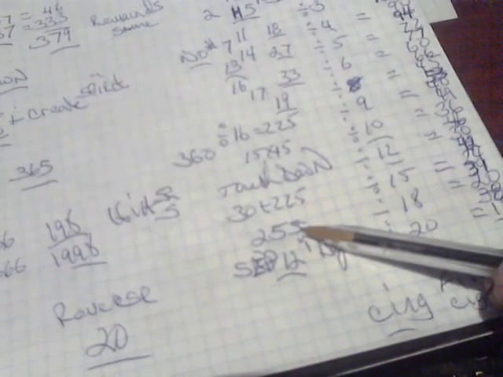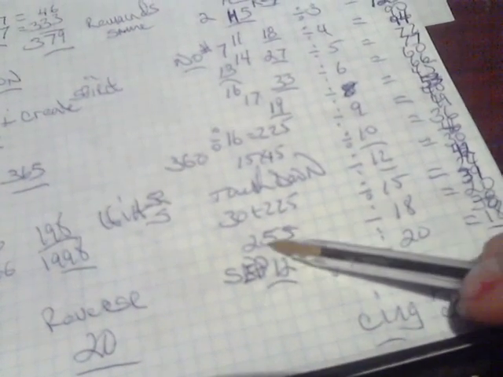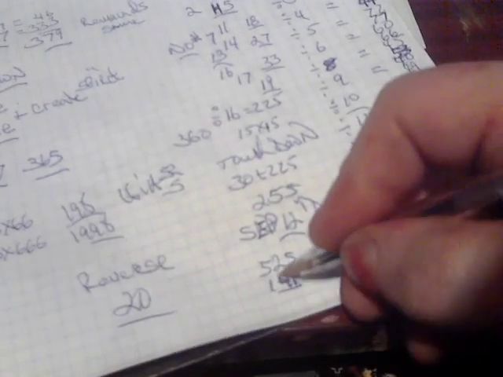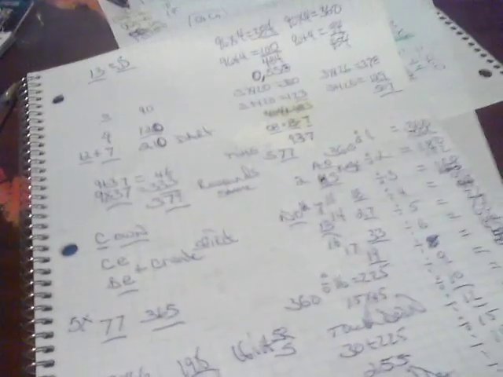2 times 55, 110. 5 times 5 is 25, times 2 is the 50 stars. 525 is the center of everything. 525 will turn into 141, and that is your DNA exchange. It is at the heart of everything. Let me see if there's anything else. We went through this already.